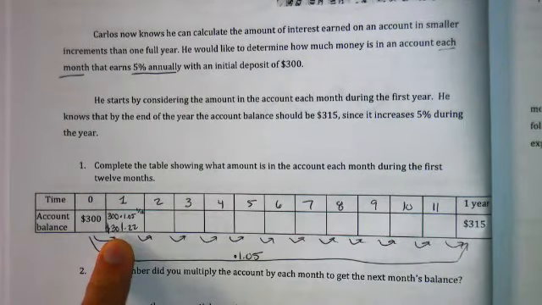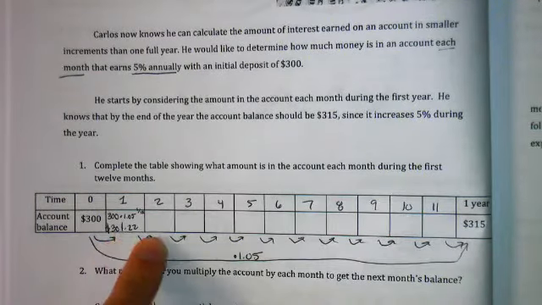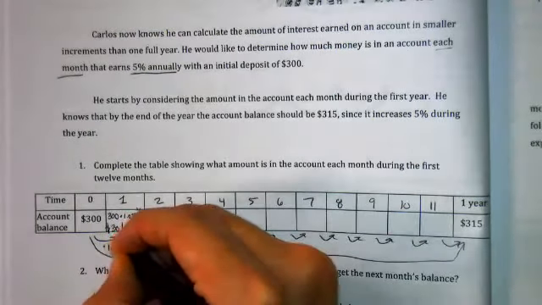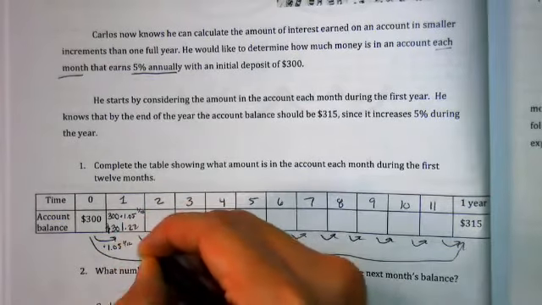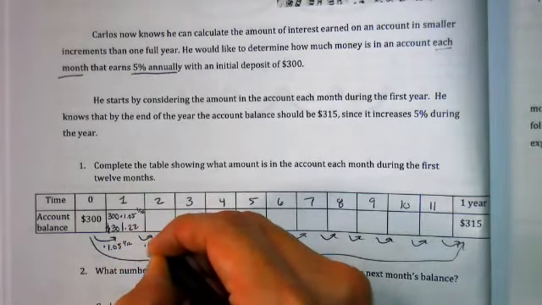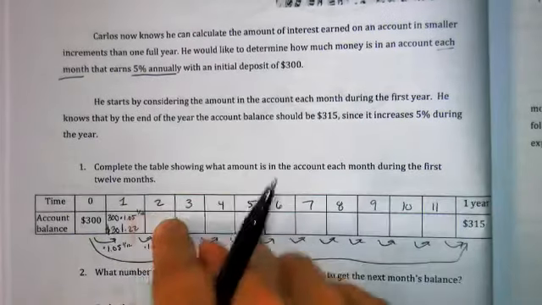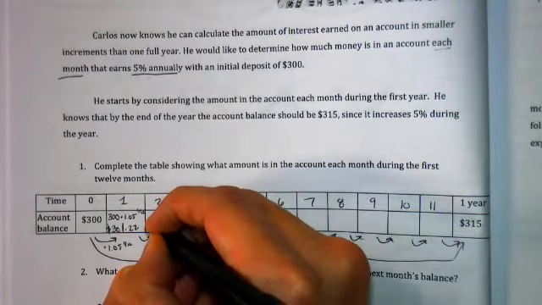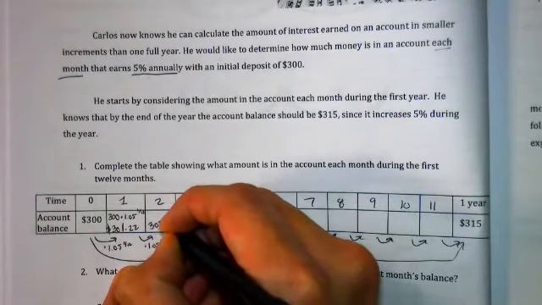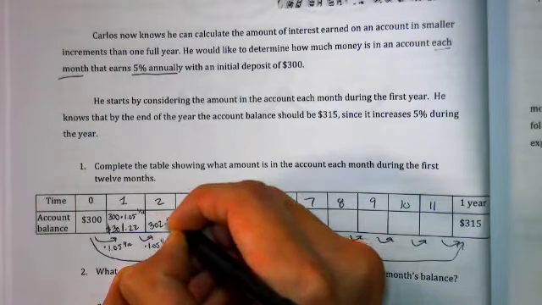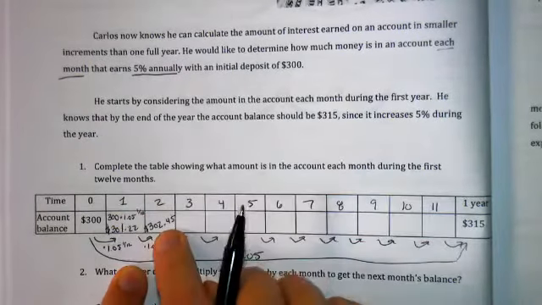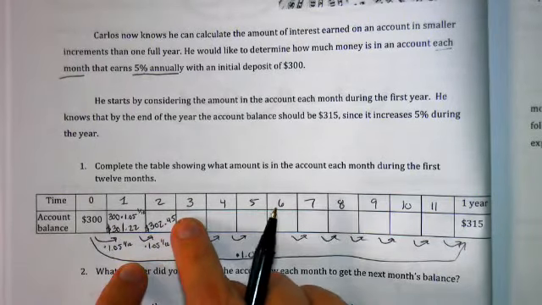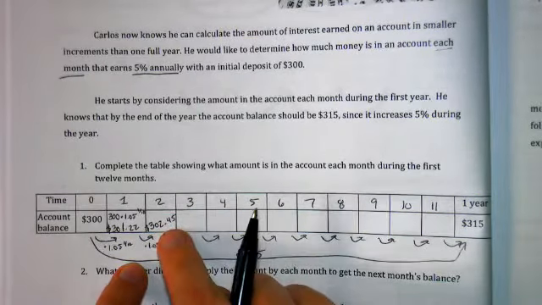Now what happens if we multiply it by another 1/12 of that? This is multiplied by 1.05 to the 1/12 again, so this would be 2/12. If we put that into the calculator as an estimate, we get $302.45. I'm rounding to the nearest cent, you guys, even though my calculator actually says 302.449.